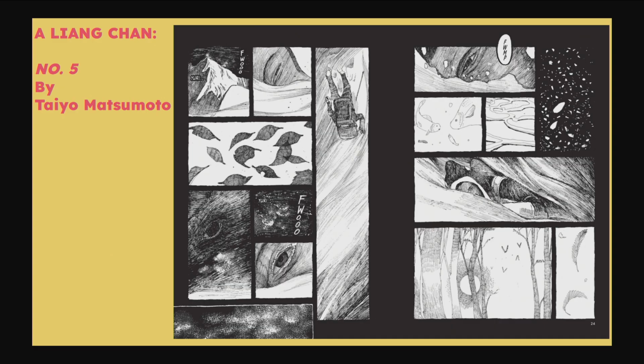One is, this manga reads right to left. So one of the things I really like about this is the style change. Obviously, Matsumoto is an extremely skilled artist and does all this really good hatching work.